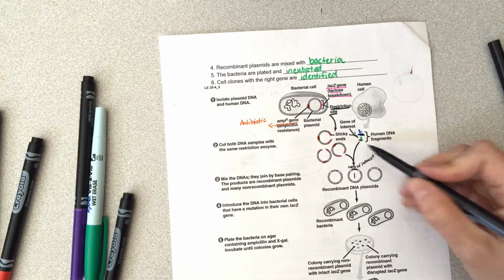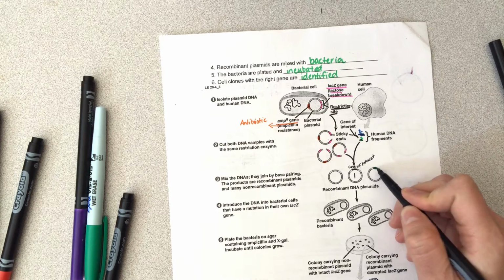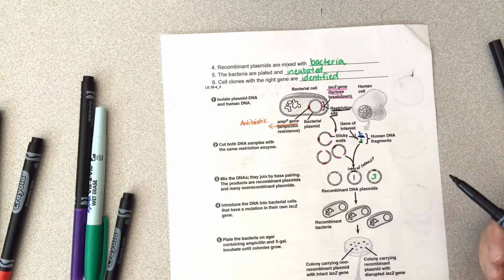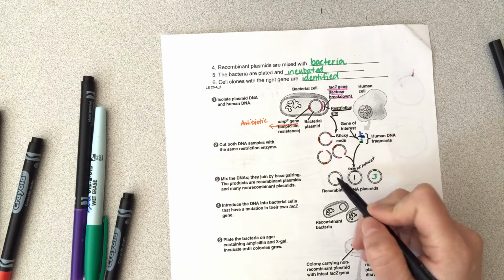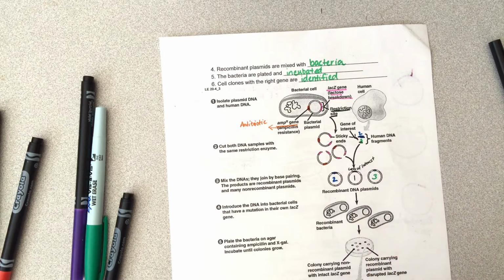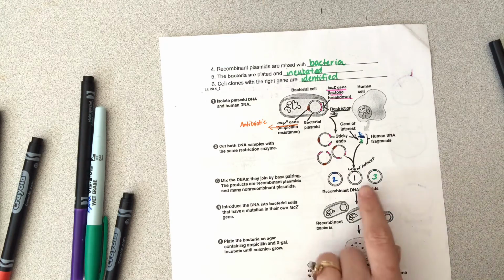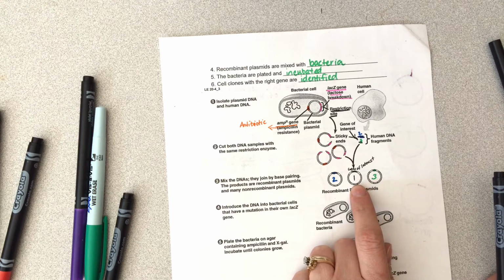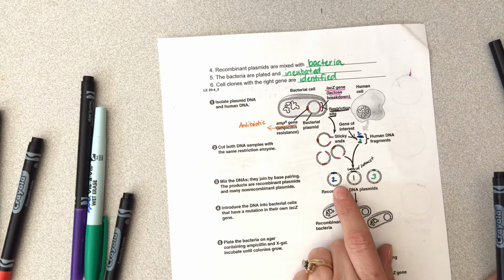Here are 3. It looks like it inserts right here, so that's gene 3. That's not the gene of interest. And then we have this fragment joining right here, and so that is fragment 2. We only have one plasmid with the gene of interest in it, so these are your recombinant plasmids.